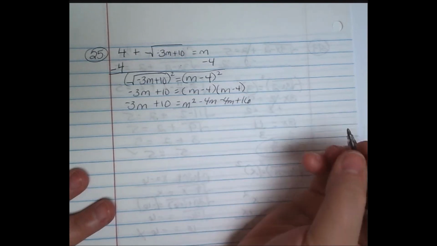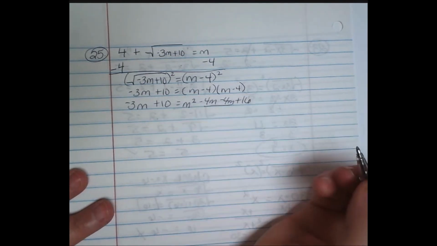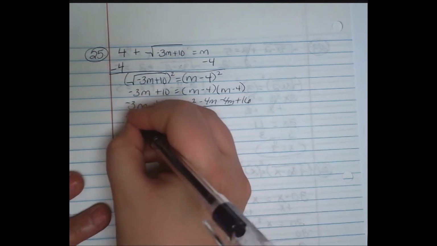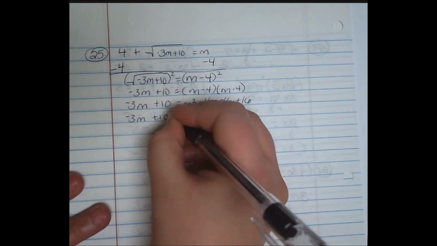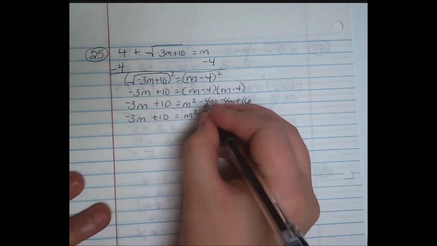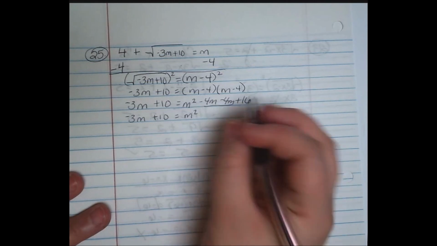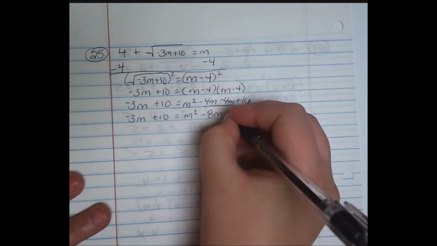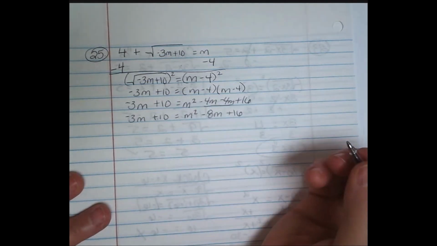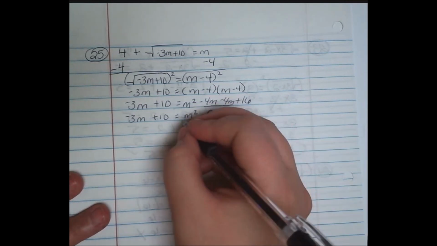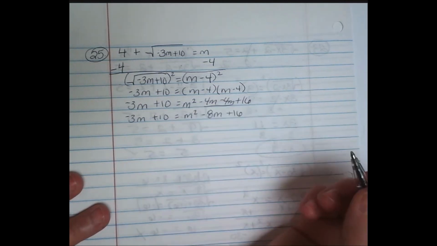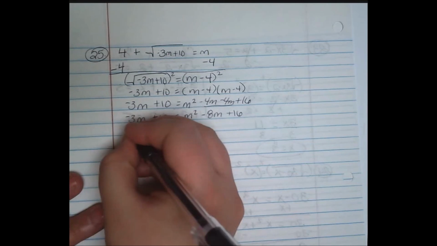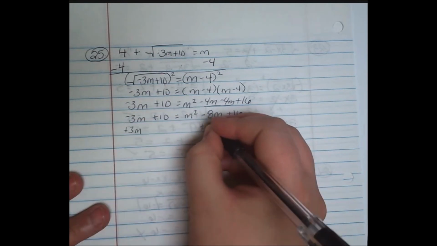Now I'm going to combine those like terms. So I'm going to bring everything else down. So -4m minus 4m is -8m plus 16. And we have a squared here, so we're going to move everything onto the same side as that squared. So I'm going to add 3m. Make sure you pay attention to what are like terms.